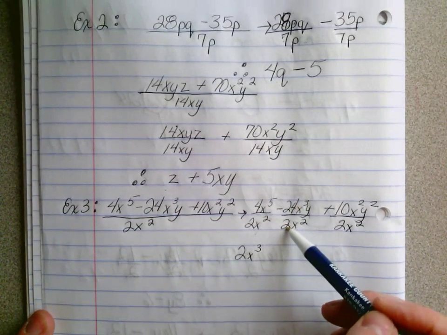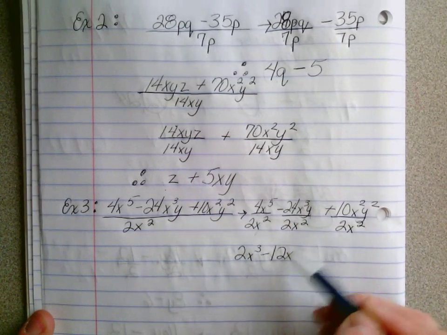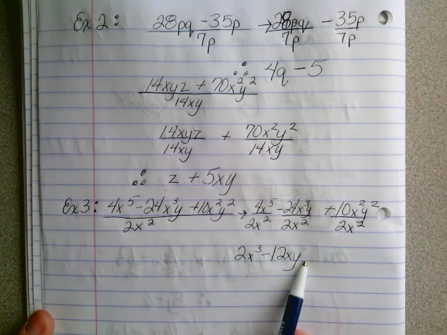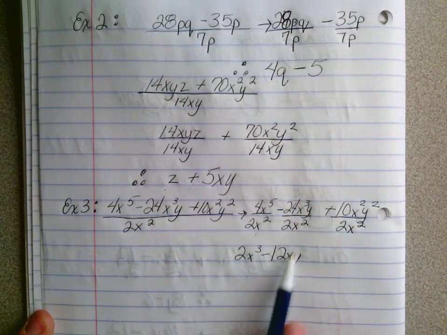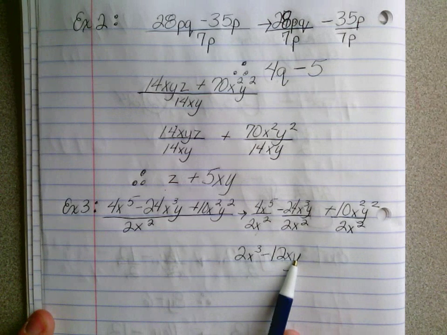Negative 24 and positive 2, negative 12, x, y. Is there anybody that doesn't know how I came up with x, y? x cubed, x squared gives us x to the 1, y, and there's no y's, so the y just moves down into the divisor, into the quotient.